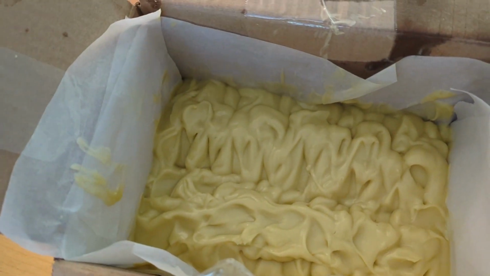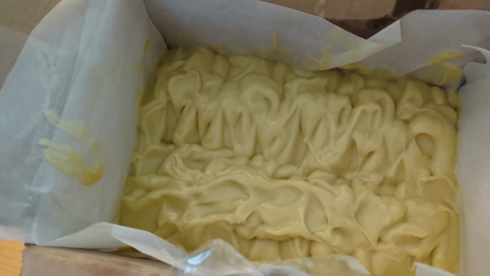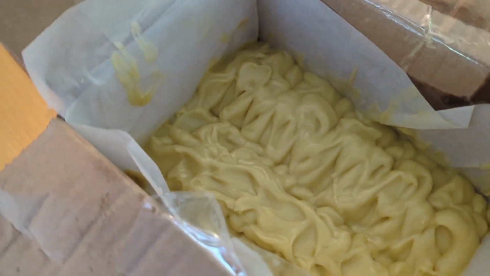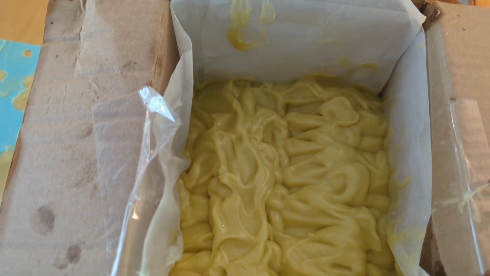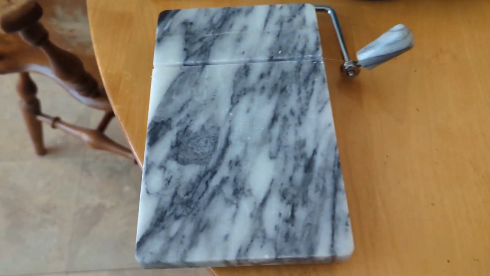Oh, it's just so cute. My plan is to cut it down the middle and then make smaller pieces. Using what you have. And that's my cutter.